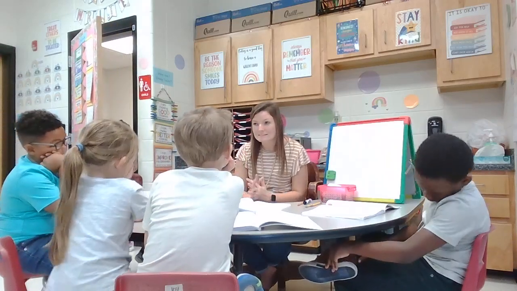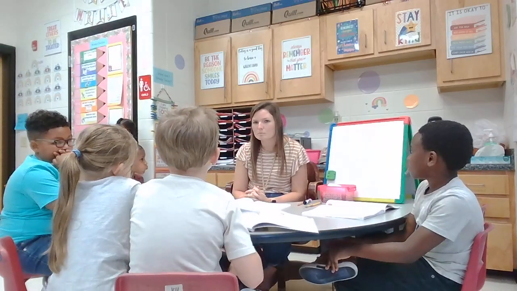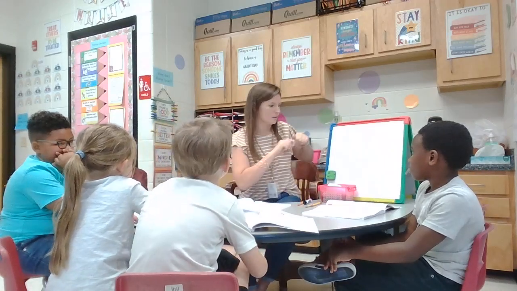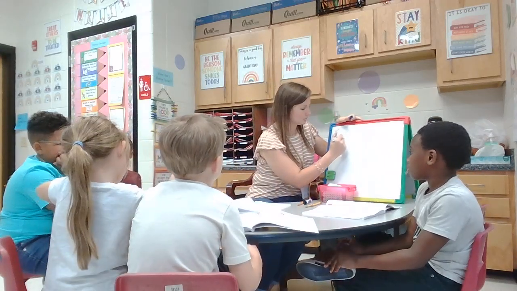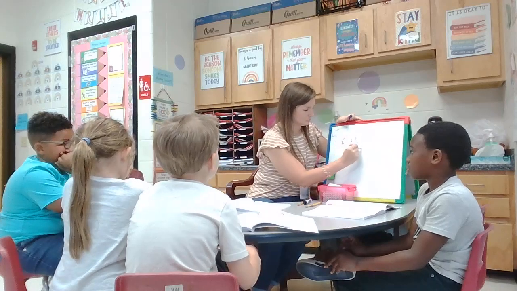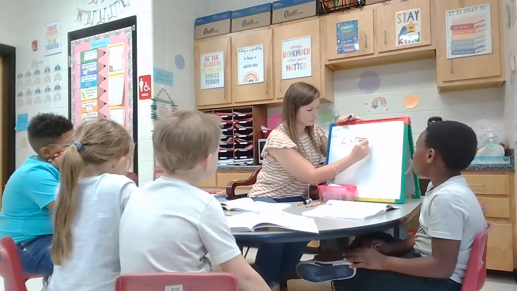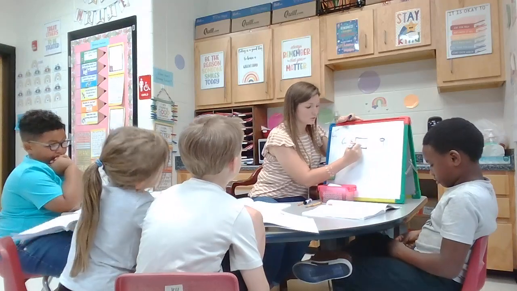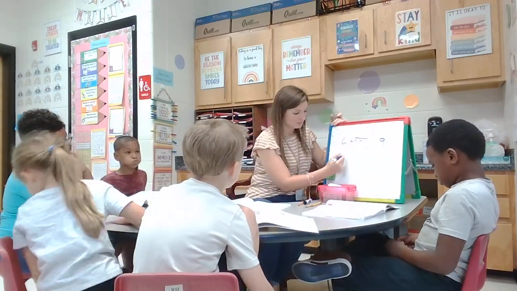How are they different? How are these problems different? Well, look at our equations. This was our first equation, right?